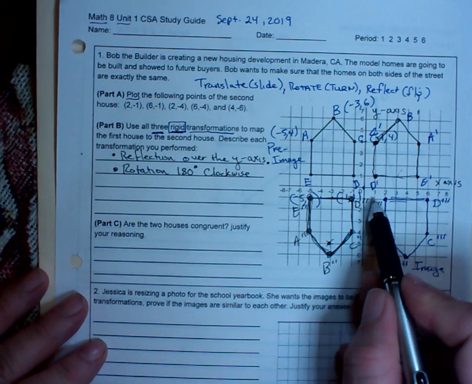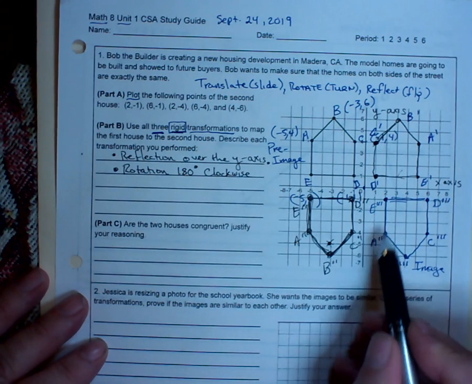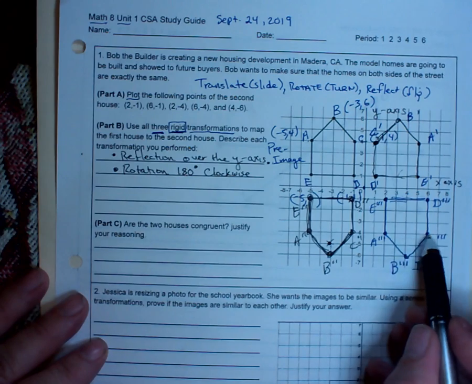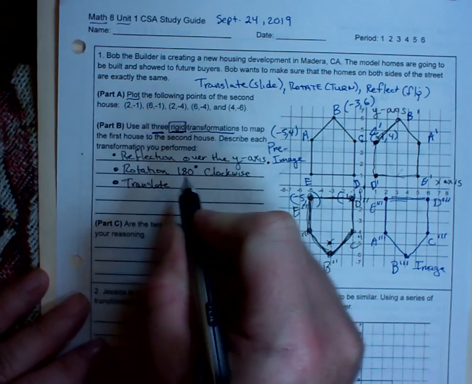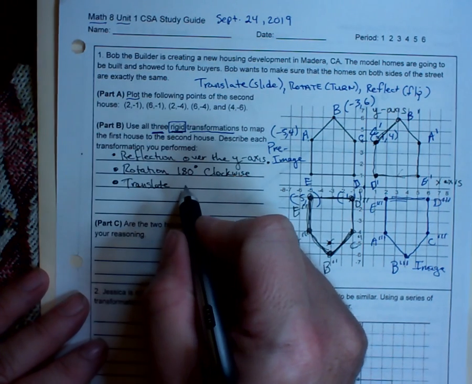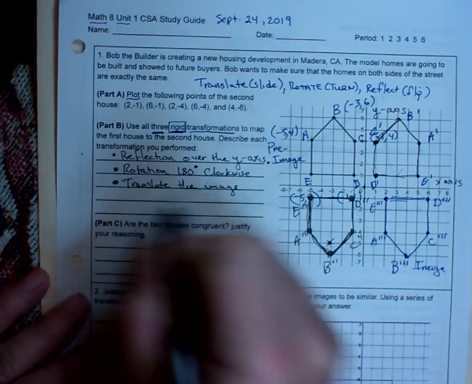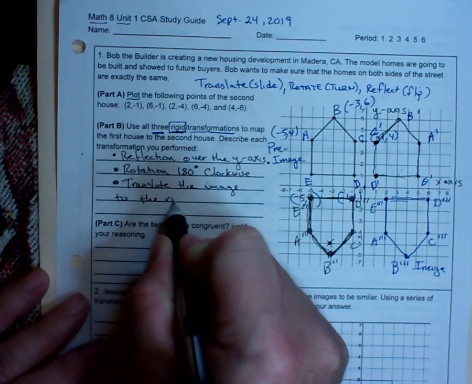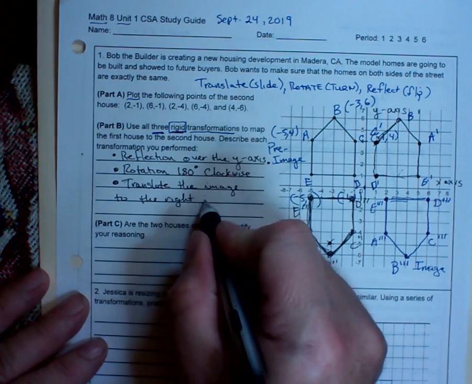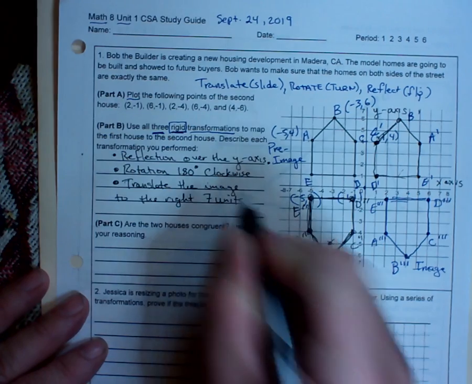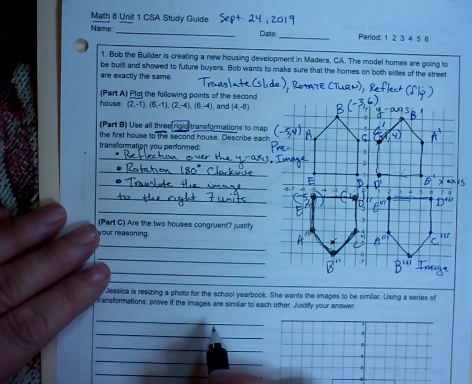Let's check this one. 1, 2, 3, 4, 5, 6, 7. So that's just simply a translate of the image to the right. Again, it was 7 units. The rule for that would be x plus 7.